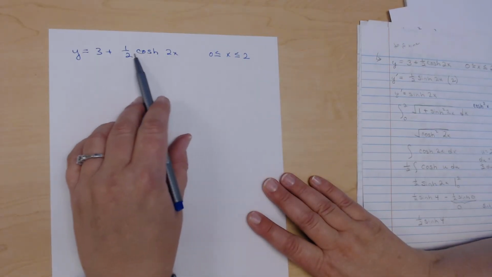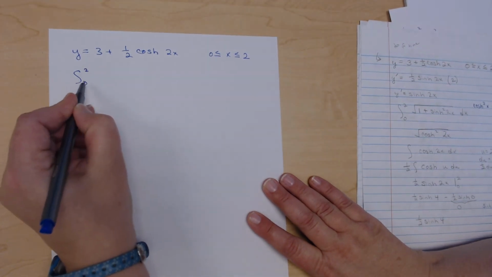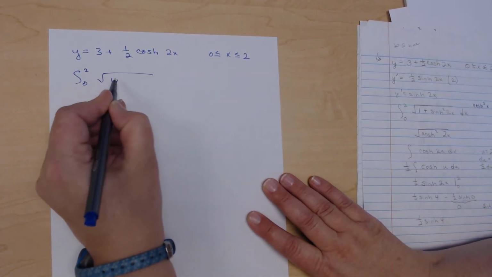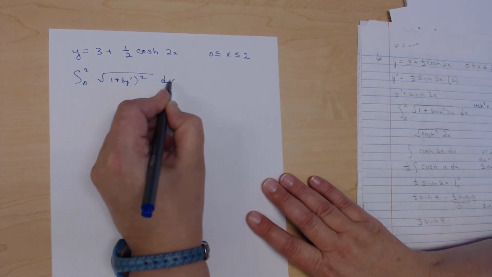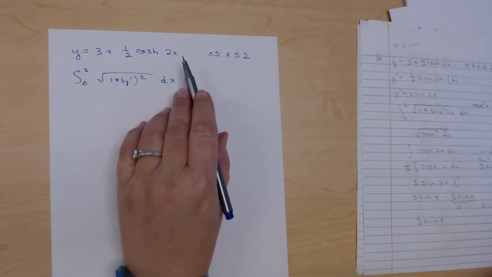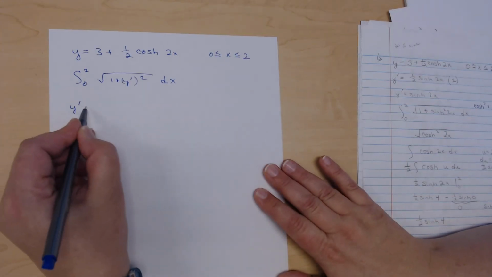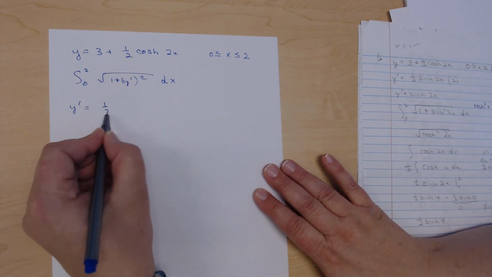All right, so everything's in terms of x, so we need this guy's derivative, and we need to square it. Remember, we're going to go 0 to 2, square root of 1 plus the derivative of y squared, and it's going to be in terms of x, because y will be in terms of x. Okay, so let's find the derivative. That guy goes away. That stays, right? 1/2 stays.